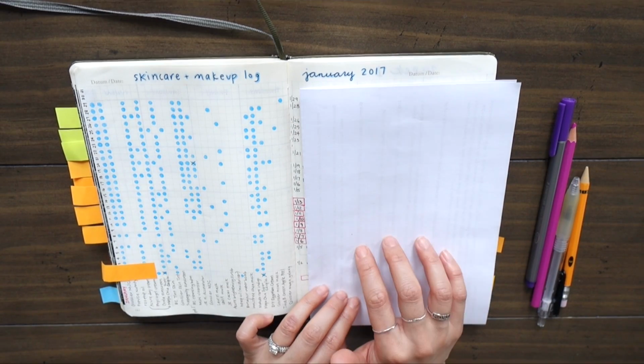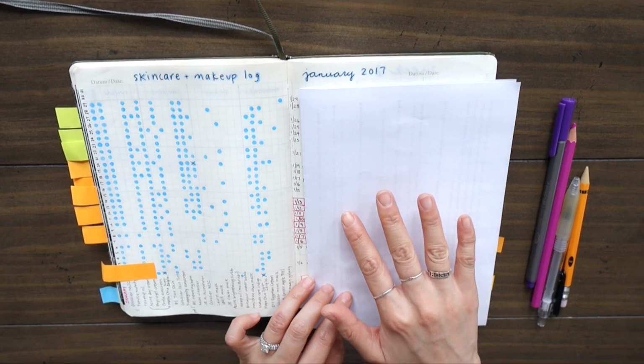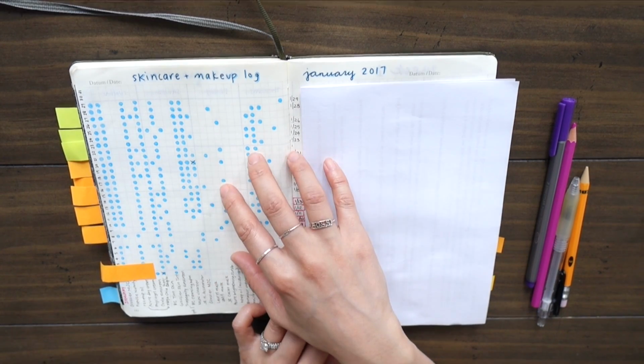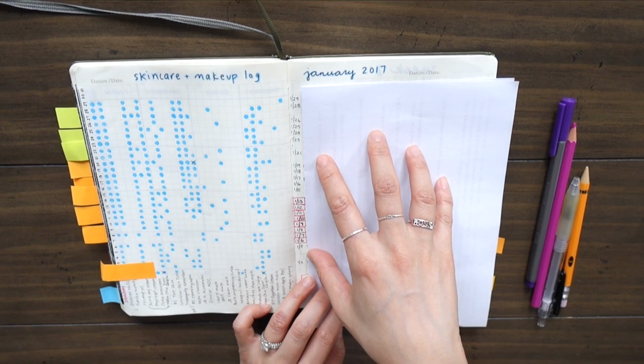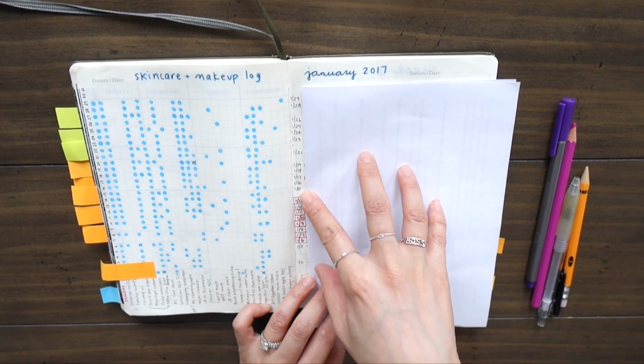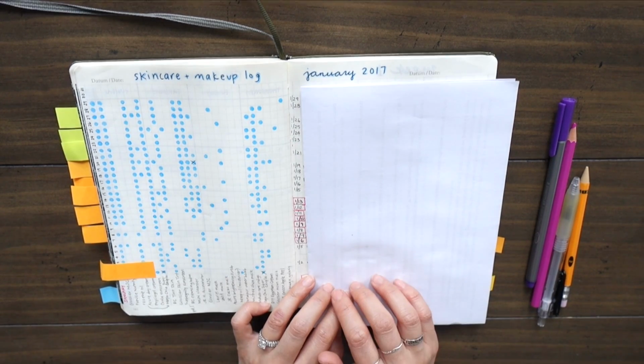Additionally, I'm more concerned about my diet and lifestyle choices, and I found that having this skincare log made me a little too focused on products alone. So that's another reason why I will be taking a break from keeping this log.